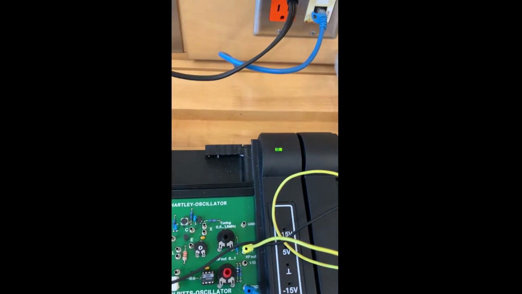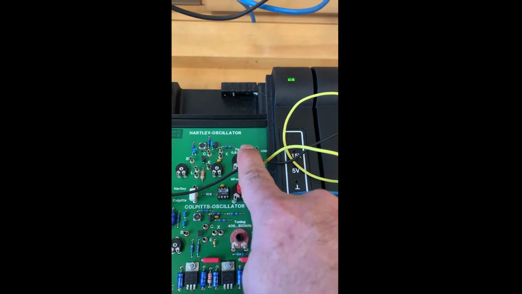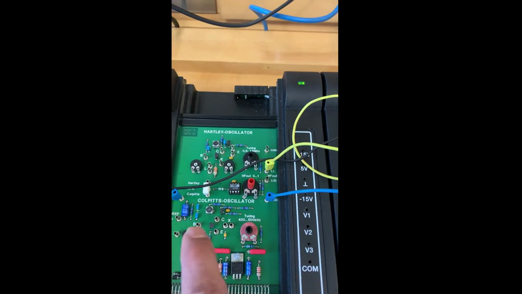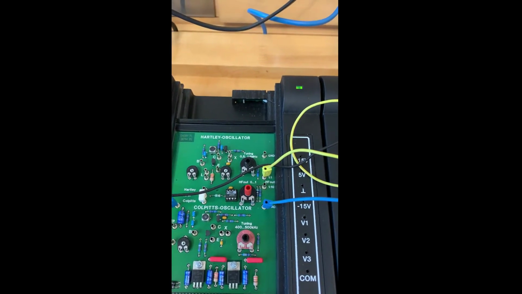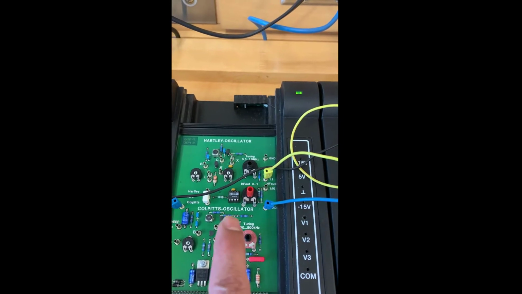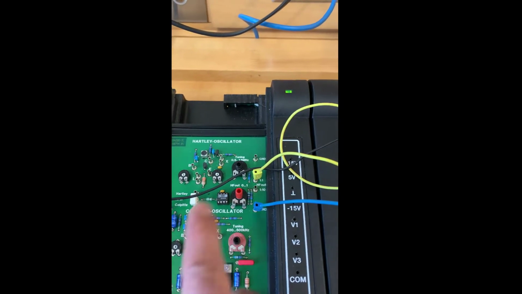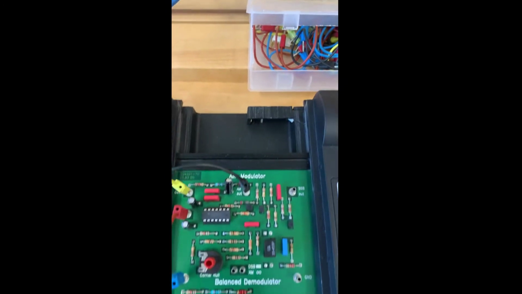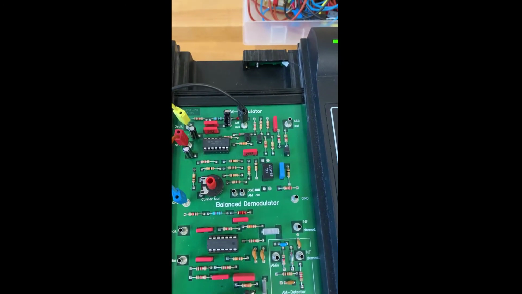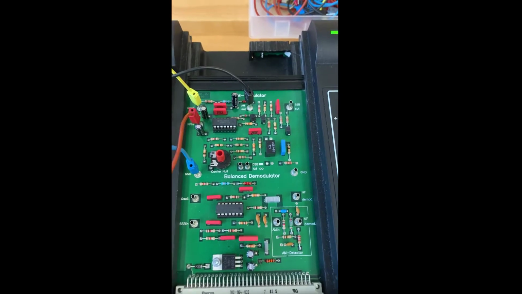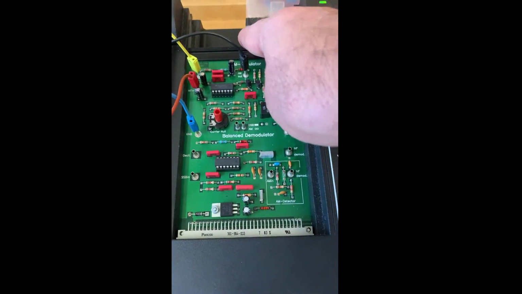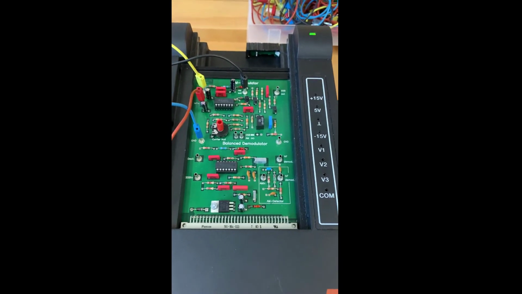This is the board with 3 potentiometers. This is our Hartley oscillator, or Colpitts oscillator, depends which one you want to use. So this gives us the carrier frequency. So this is a carrier frequency generator. This one is our AM modulator on the top, and the AM demodulator circuit in the bottom. Make sure the board is all the way to the end, and you can hear the clicking sound.